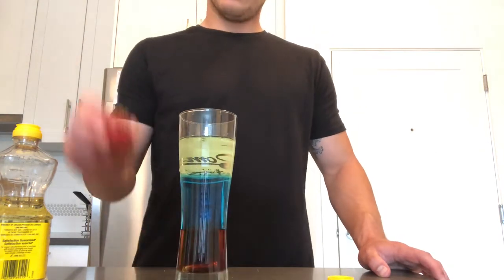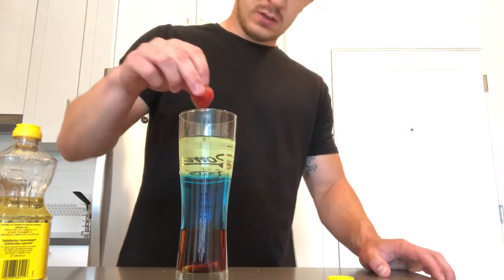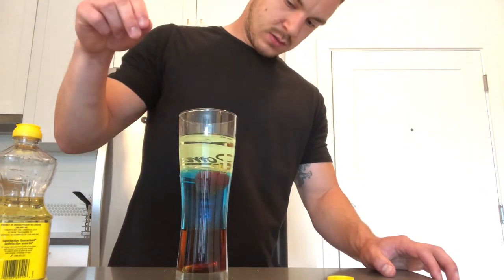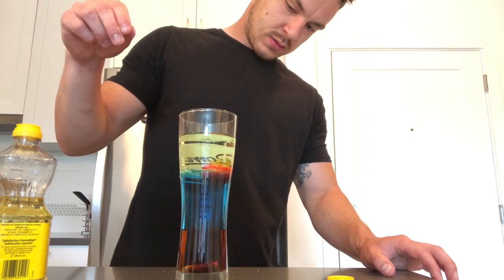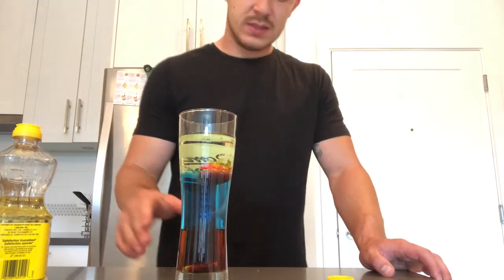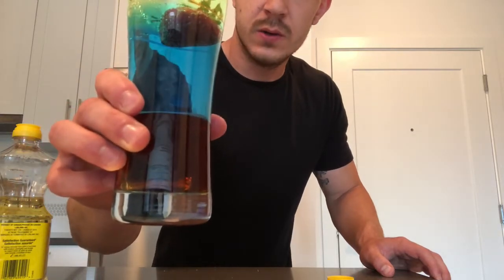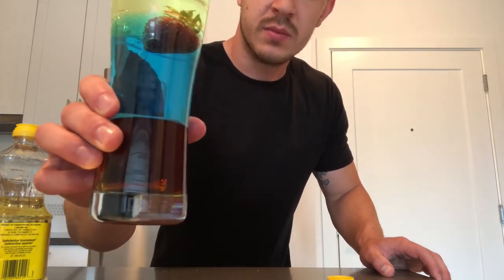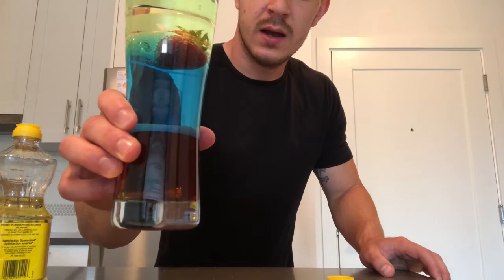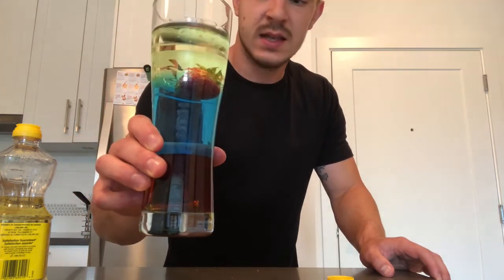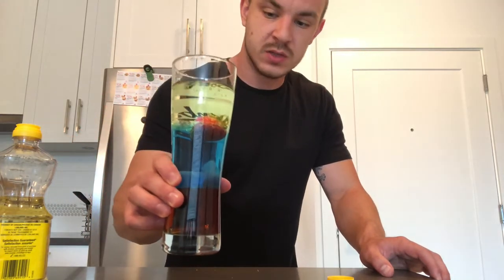The next item we have is a strawberry. I'm going to drop it in and see where it lands. As you can see, the strawberry is actually floating on top of our water. So that means that the strawberry has a slightly less density than the water. So it floats on top of the water and it doesn't sink to the bottom like the screw.